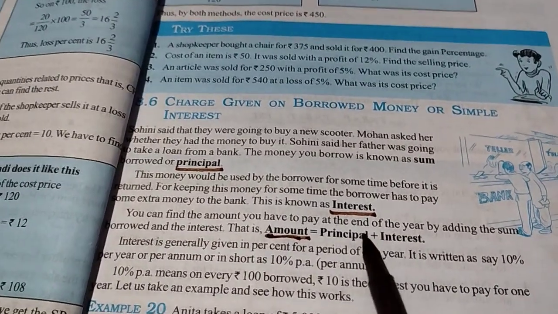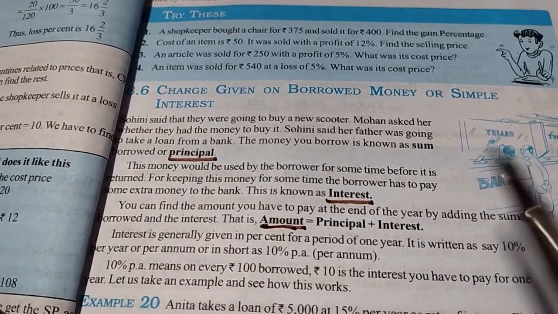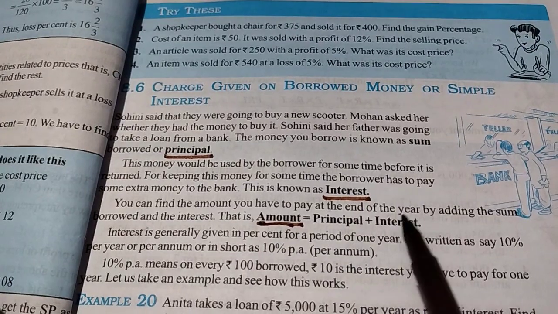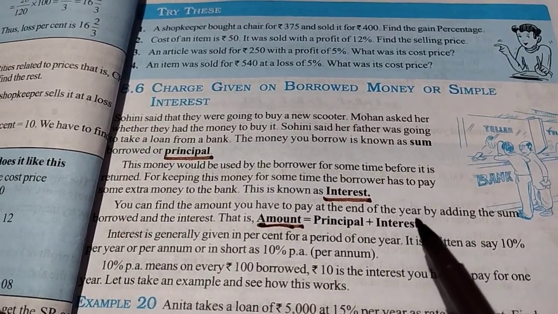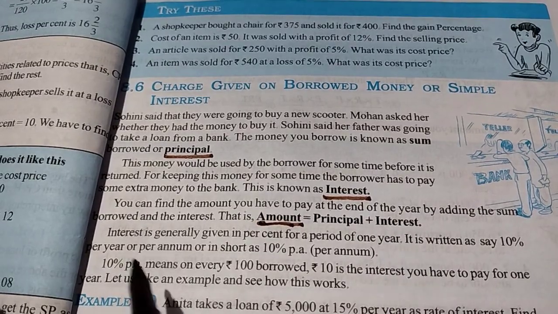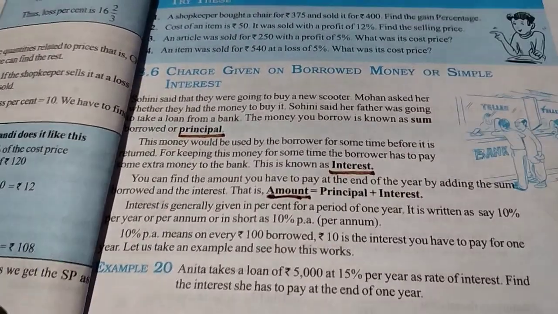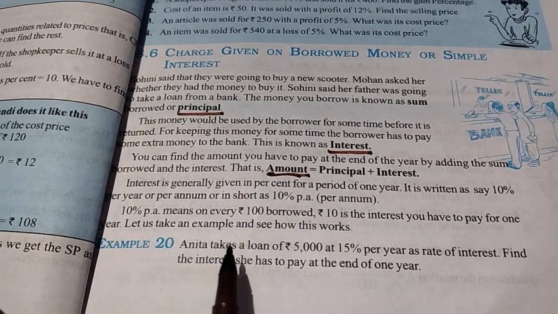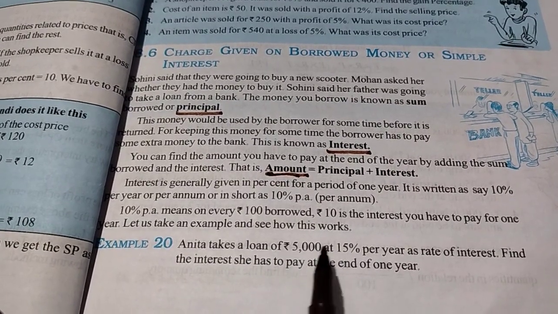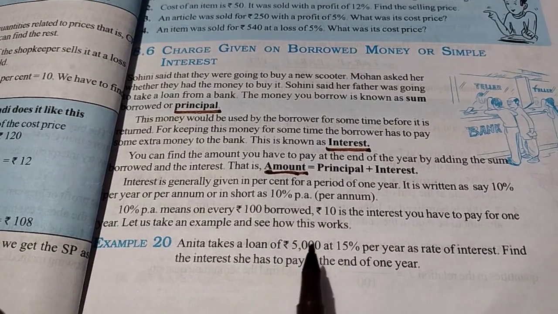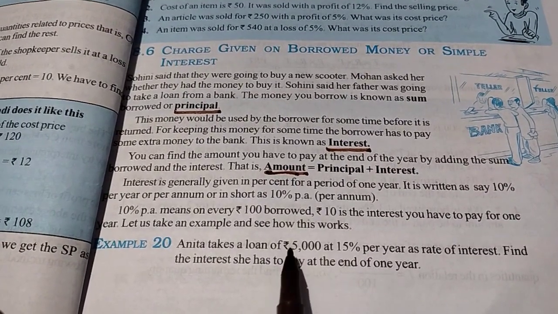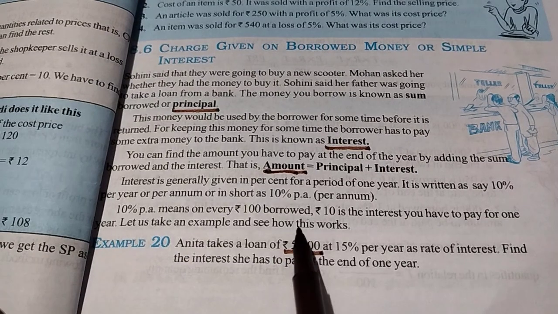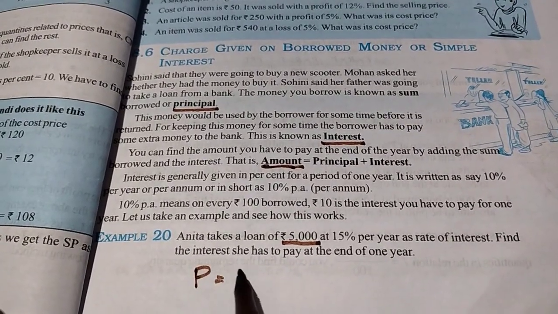The principal is what he borrowed from the bank, and the extra money he is giving to the bank is called interest. Now here they have given one example: Anita takes a loan of 5,000. Anita borrowed money from the bank, that is 5,000. So here 5,000 is the principal.